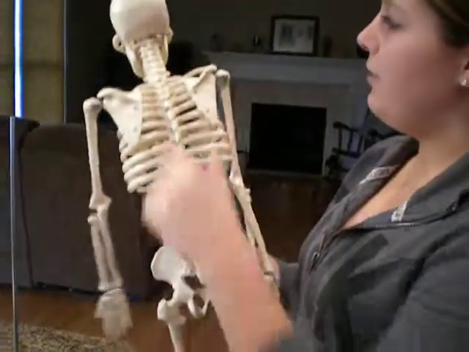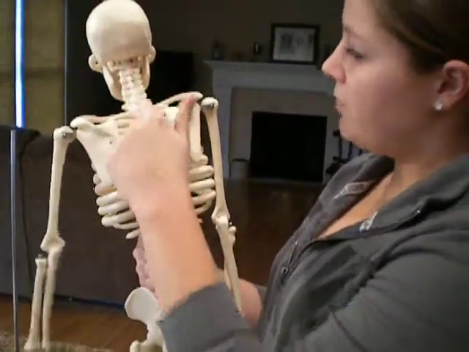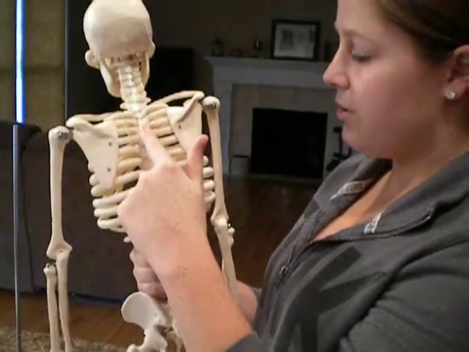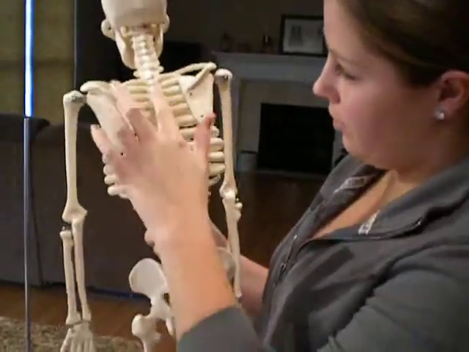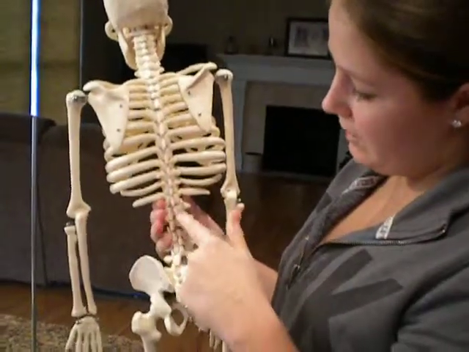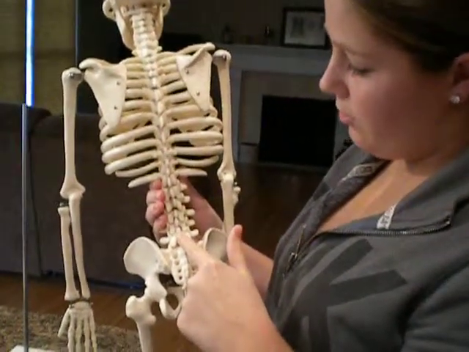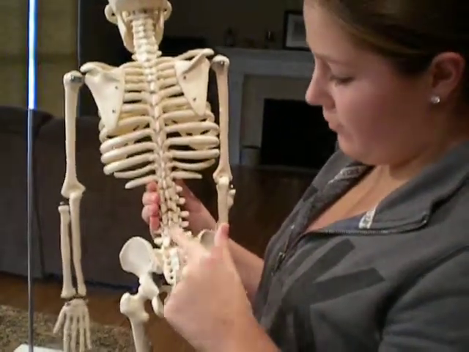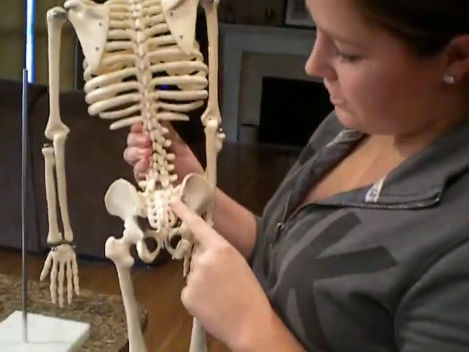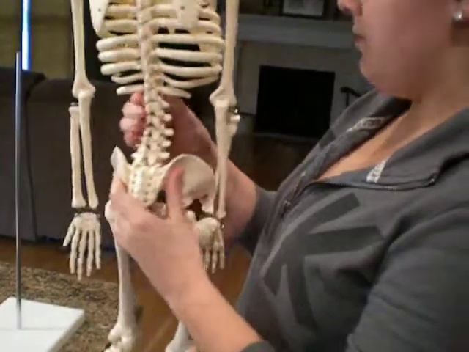And then you have your hyoid bone, and the first 7 vertebrae are the cervical vertebrae. And then the next 12 are the thoracic vertebrae. And then the last 5 are the lumbar vertebrae. And then you have the sacrum and the coccyx.